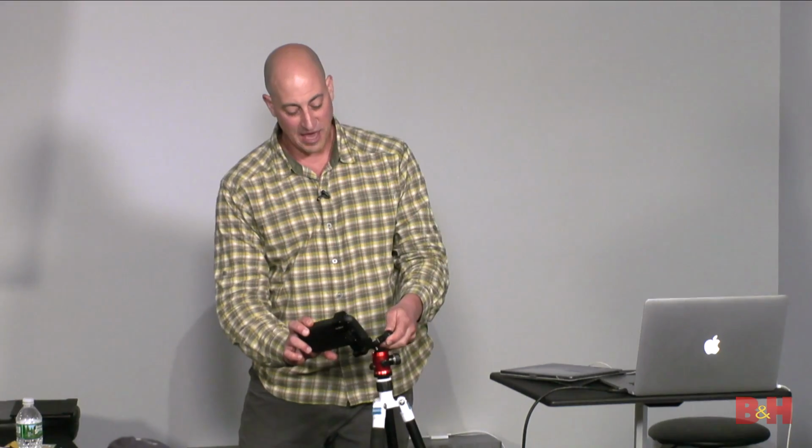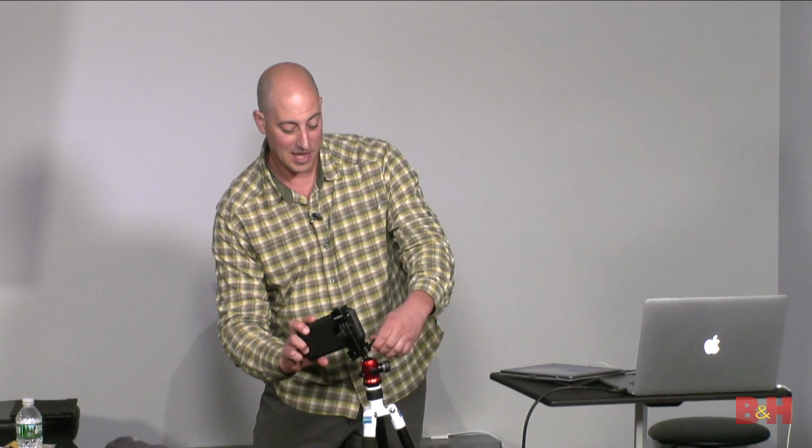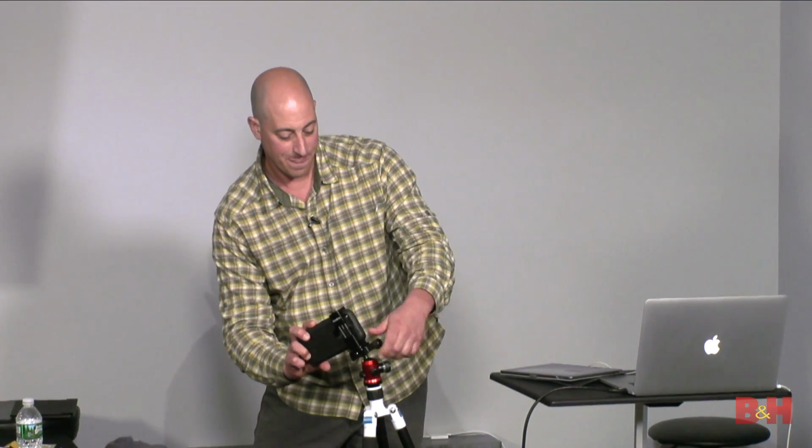If I set the ISO on the camera, the shutter speed, the white balance, and I shoot a RAW file, I think I can get pretty good image quality there, right? That's become the professional standard for me of cell phone photography. And all it takes is a little adapter, little mount, little tripod plate, sweet.